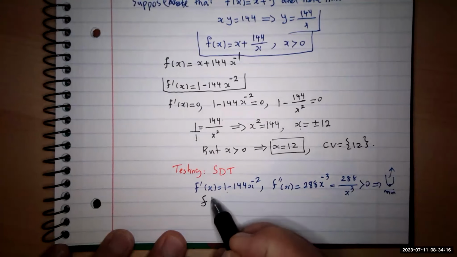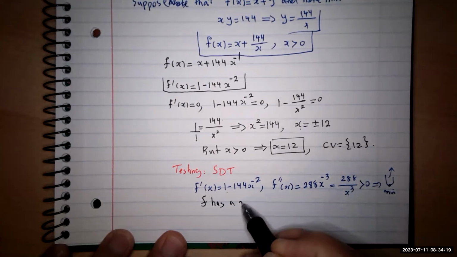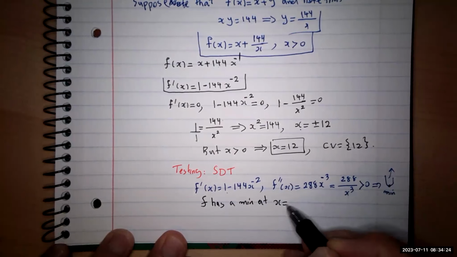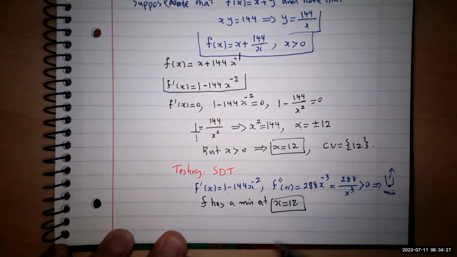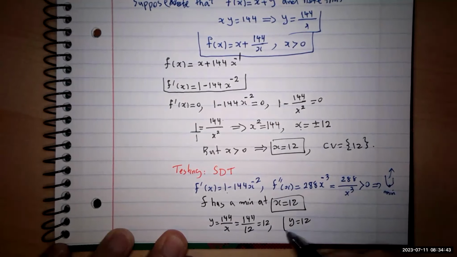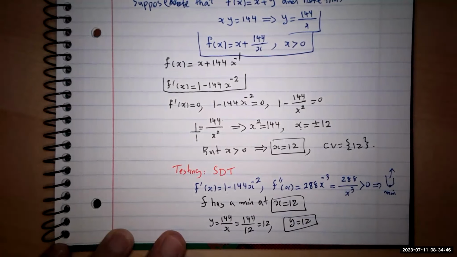So f has a minimum at x equal to 12. Now we can go and find y. y was 144 over x, so that gives you 144 over 12, which is 12 again. So y equal to 12. x equal to 12 and y equal to 12 give you the final answer. So again, x and y must be equal to each other. Any question?